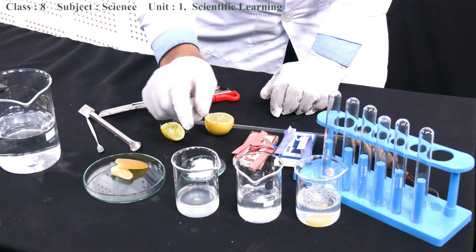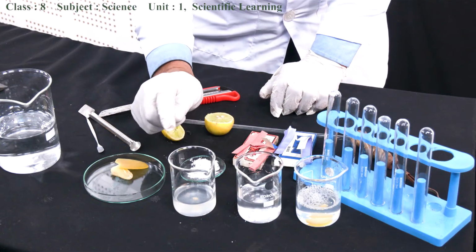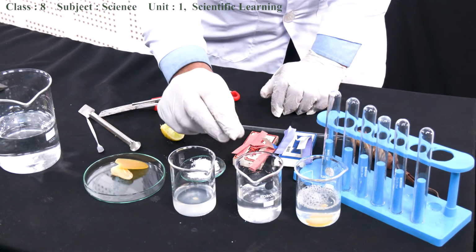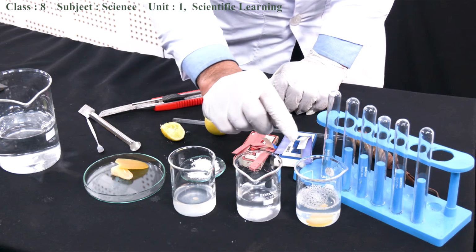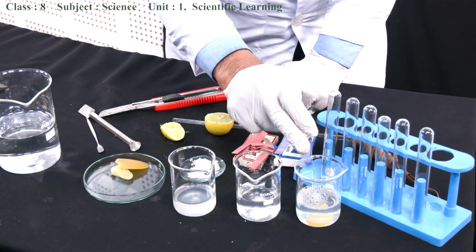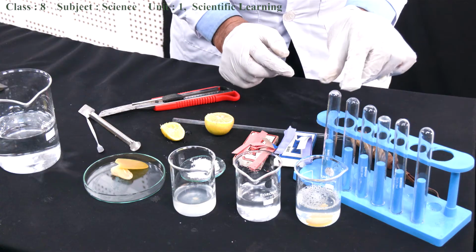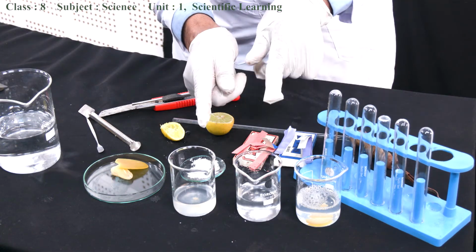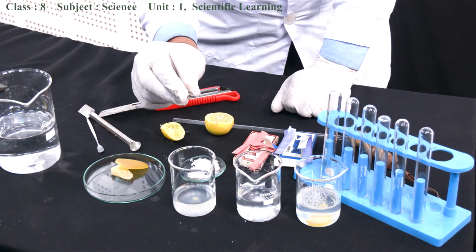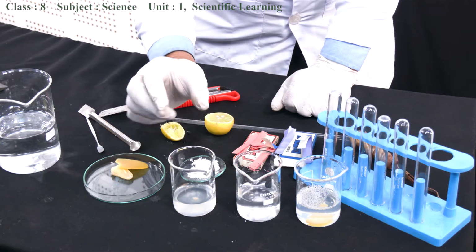Yes, we have prepared 3 solutions. This is the lemon solution, this is the salt solution, and this is the soap solution. Dear students, we can use a test tube also, and we can do this simple experiment in a beaker also.